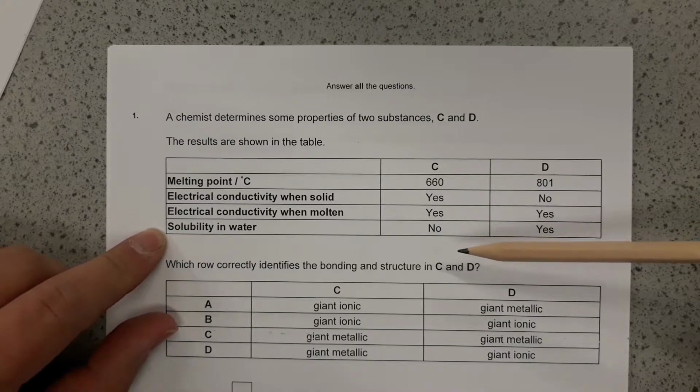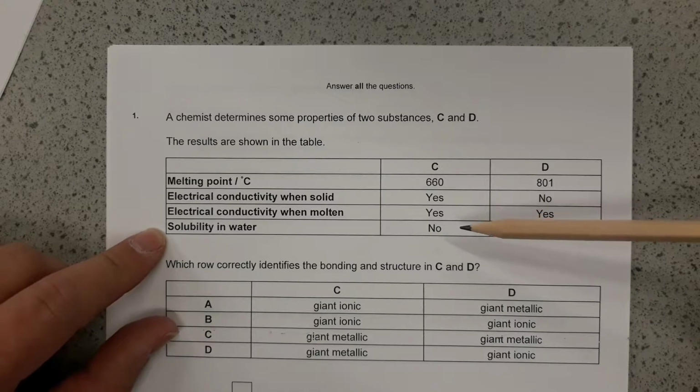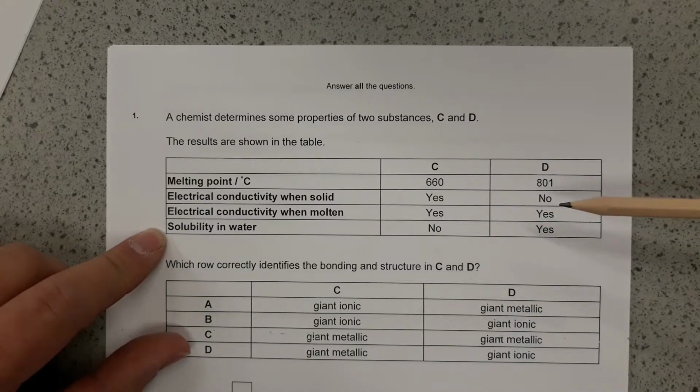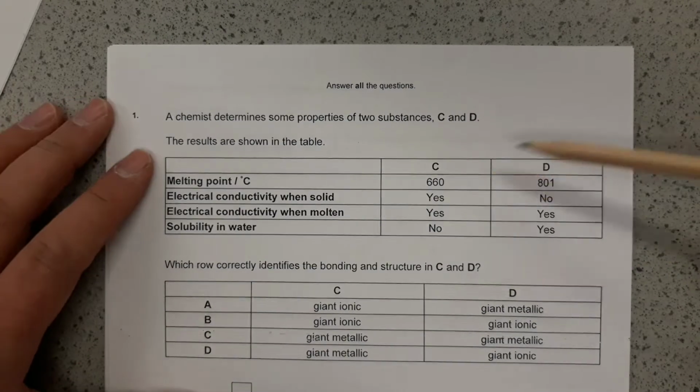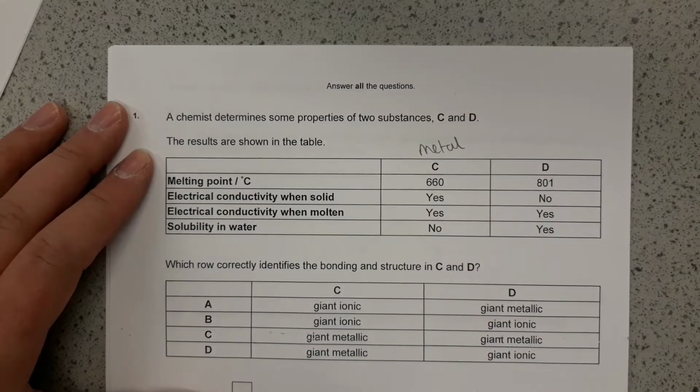Metals can react in water. Think about your alkali metals, for example, but they're not commonly going to dissolve in water. Otherwise, all our metallic structures would disappear when it rains, and then we'd be in a hell of a state, wouldn't we? So compound C is going to be a metal.